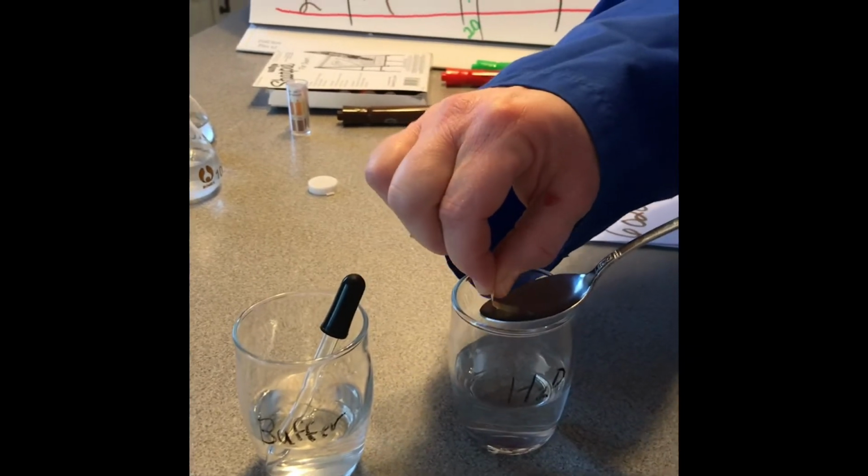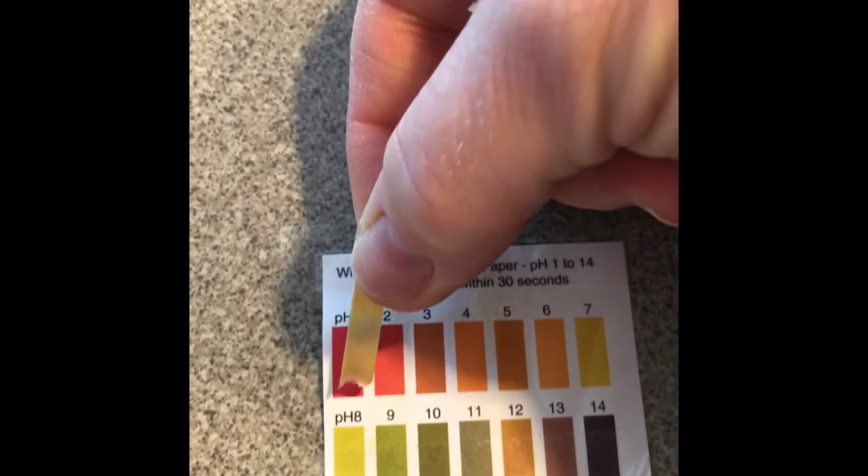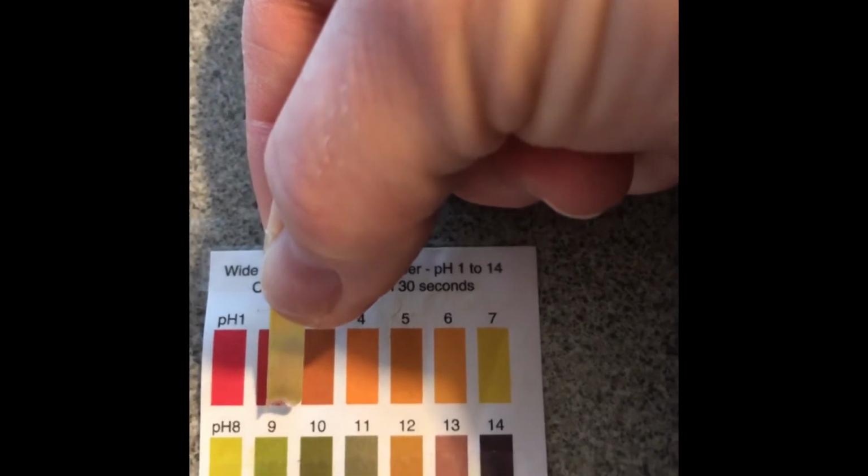So for our sodium hydroxide and water, it's hard to see, isn't it? An 8 maybe?